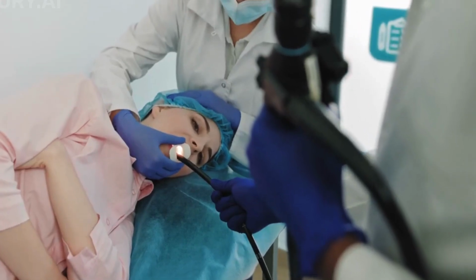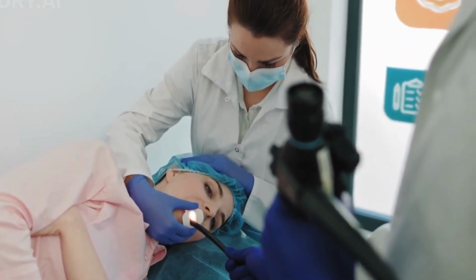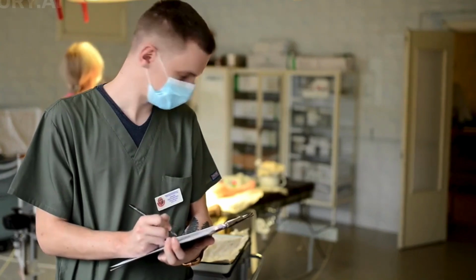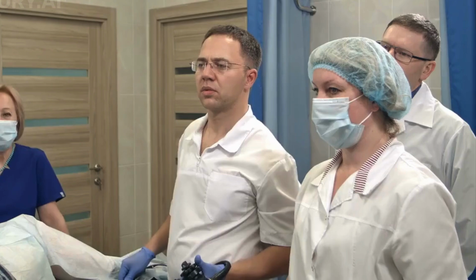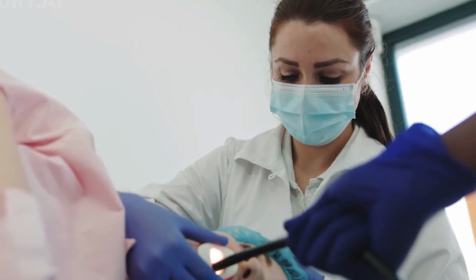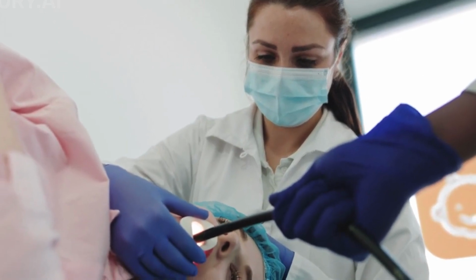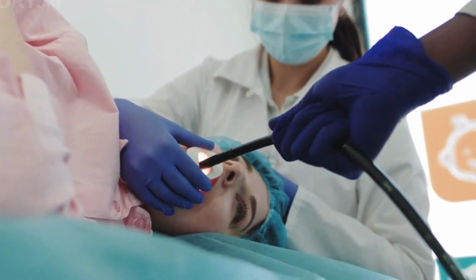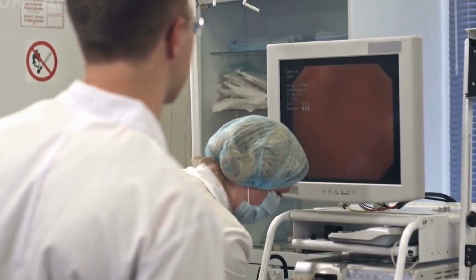5. Completion. Once the procedure is completed, the endoscope is slowly withdrawn. The patient is monitored as the sedation wears off, and most can return home the same day. Risks and complications of endoscopic procedures. While endoscopic procedures are generally safe, like all medical interventions, they carry some risks and potential complications. It's essential for patients to be aware of these before undergoing the procedure.